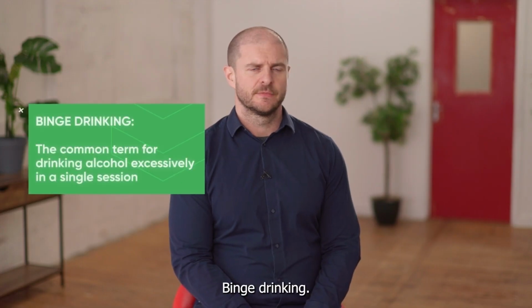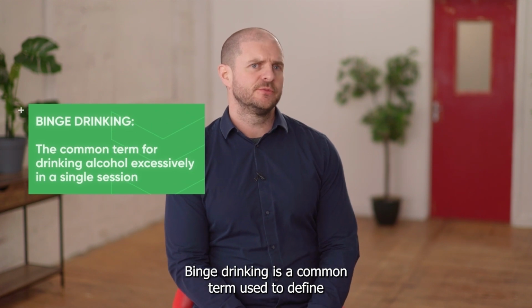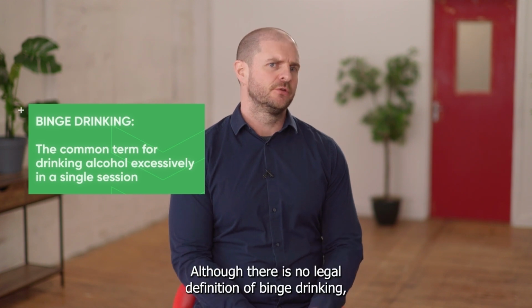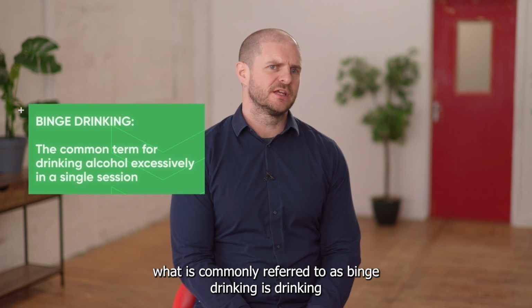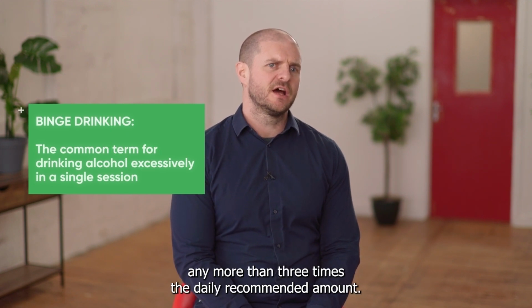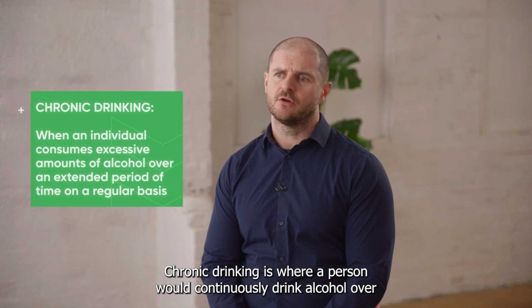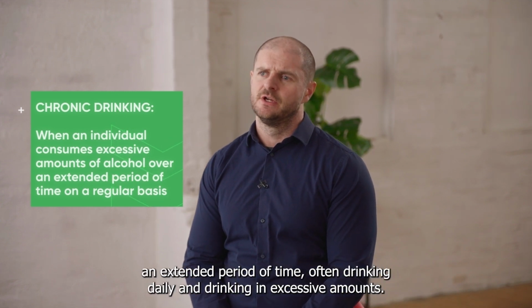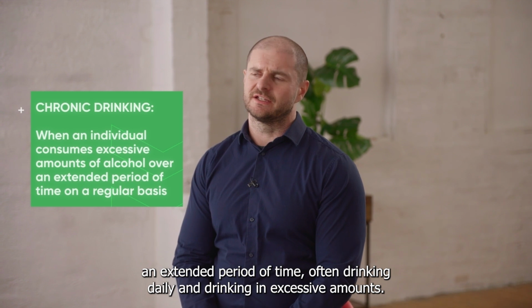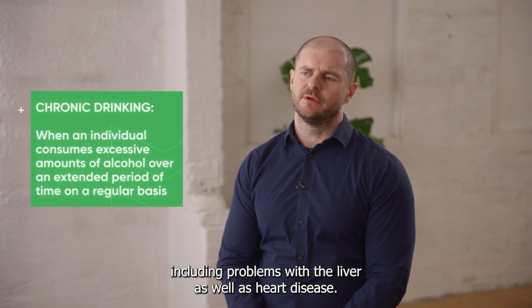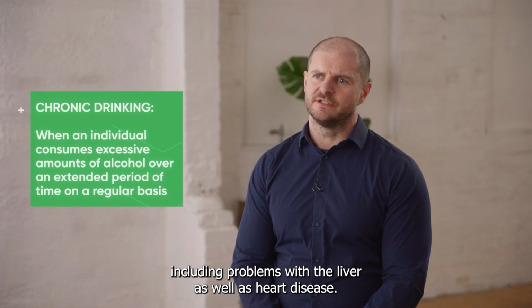Binge drinking. Binge drinking is a common term used to define drinking excessive amounts of alcohol in a single session. Although there's no legal definition of binge drinking, what is commonly referred to as binge drinking is drinking any more than 3 times the daily recommended amount. Chronic drinking is where a person would continuously drink alcohol over an extended period of time, often drinking daily and drinking in excessive amounts. This can lead to long-term health conditions, including problems with the liver as well as heart disease.